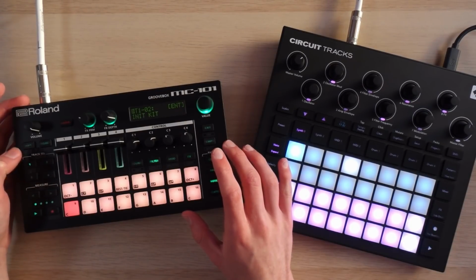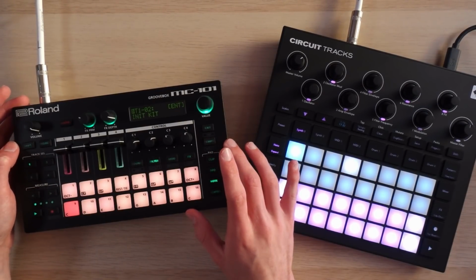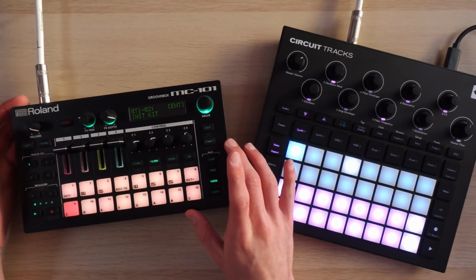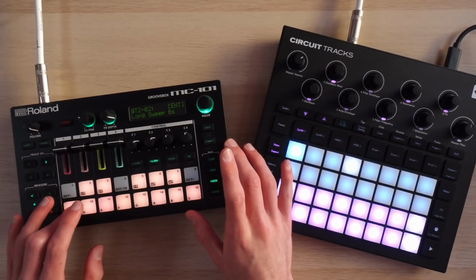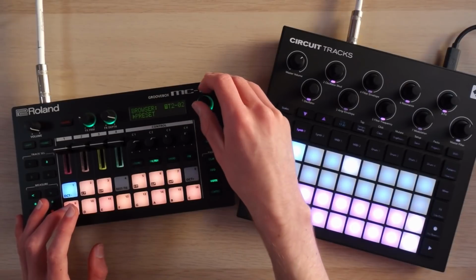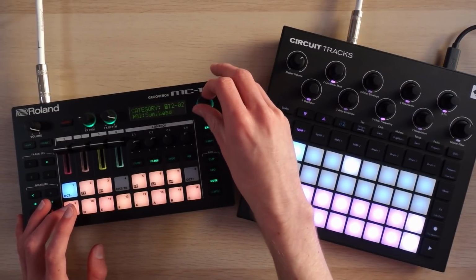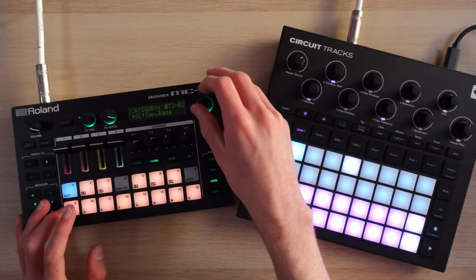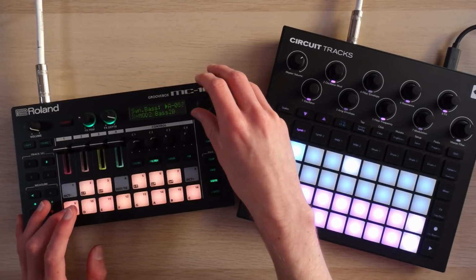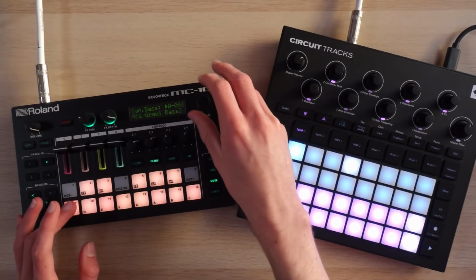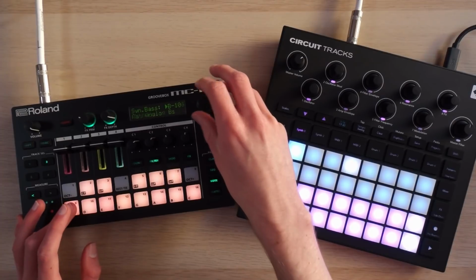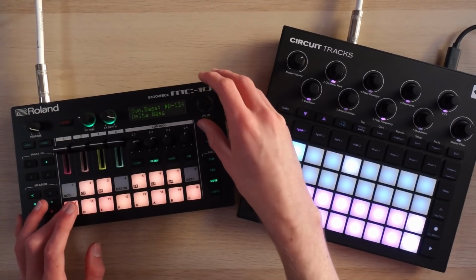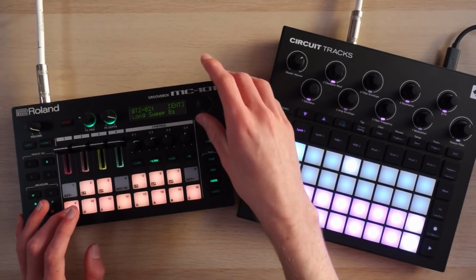The Roland MC-101 is going to have a lot more menu diving, which a lot of people are not a fan of, myself included. So for instance, if I want to change out my synth patch here, I have to go in here, go to preset, scroll until I find a thing, and then just tab through this. And that's fine. It's not a huge deal, but there's some menu diving involved. And that obviously goes further.